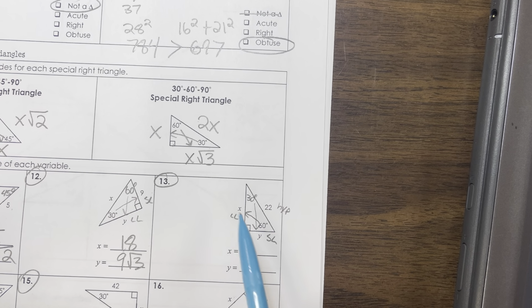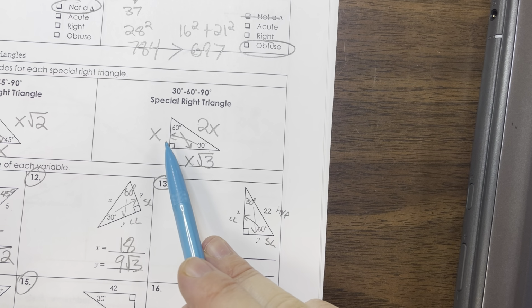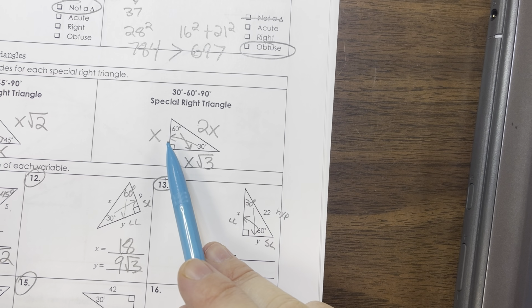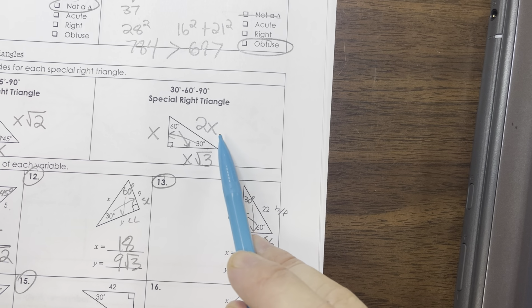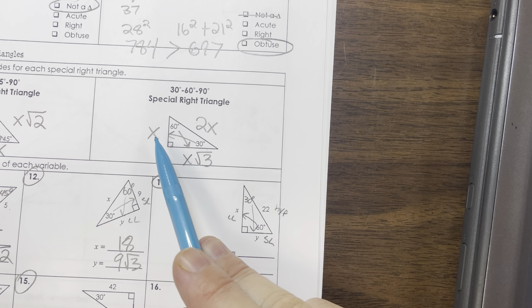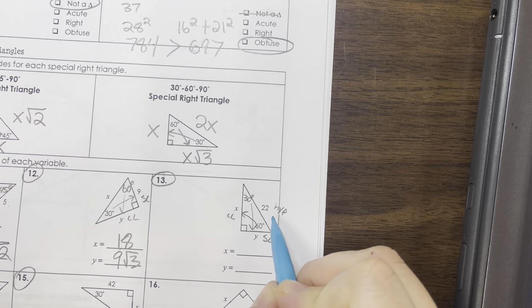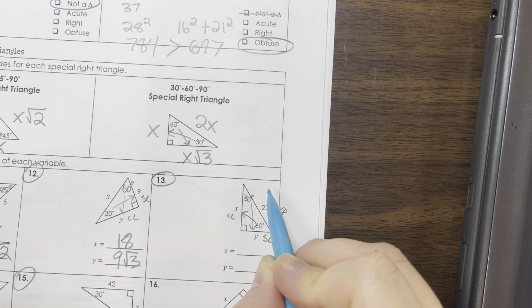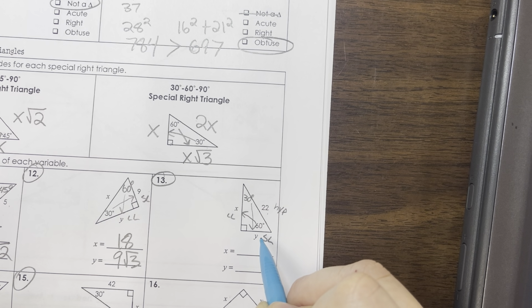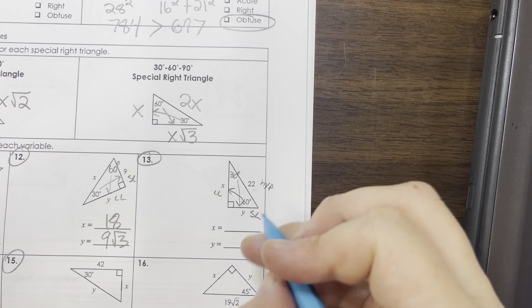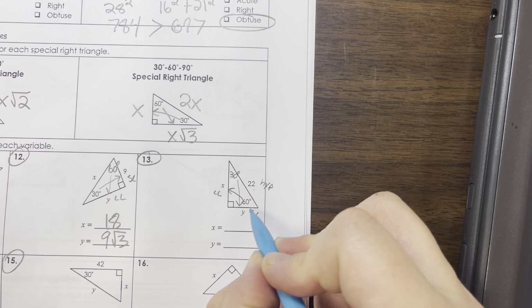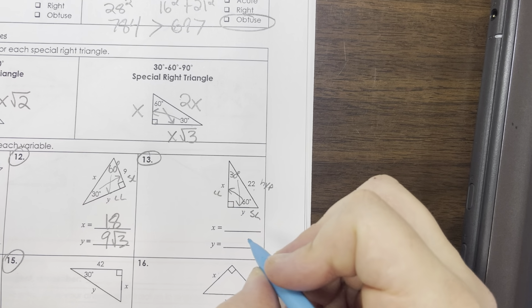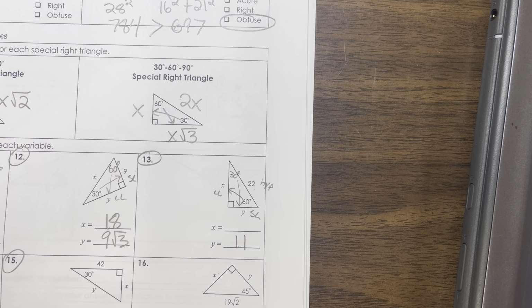Our shorter leg is just represented by x, okay? Our hypotenuse is twice, 2 times the size of the shorter leg, okay? Well, if our hypotenuse is given to us as 22, then that means this hypotenuse is twice whatever the shorter leg is. Well, 22 is twice the size of 11. So that means 11 times 2 gives us our hypotenuse. So the shorter leg must be 11. We're gonna split 22 in half. The only thing you can get is 11.